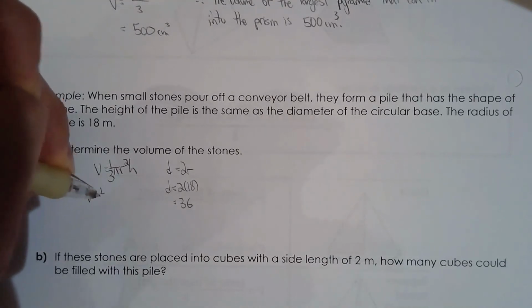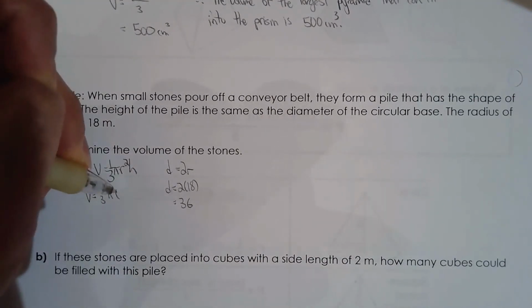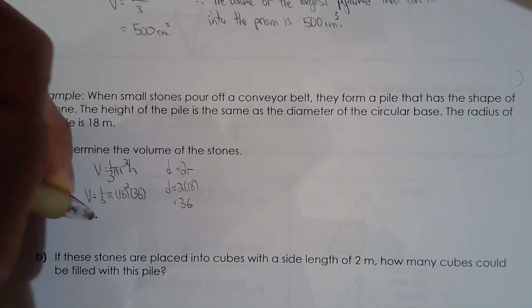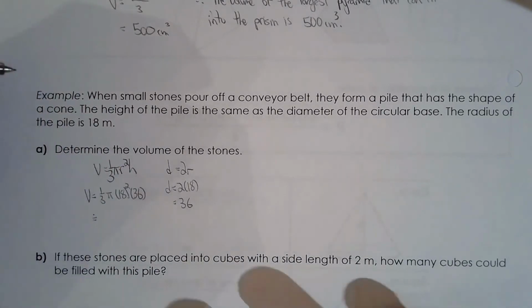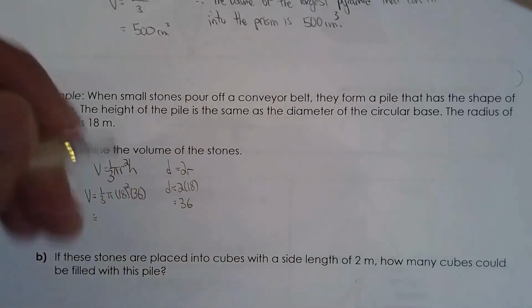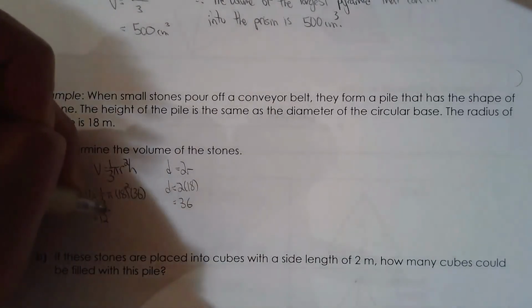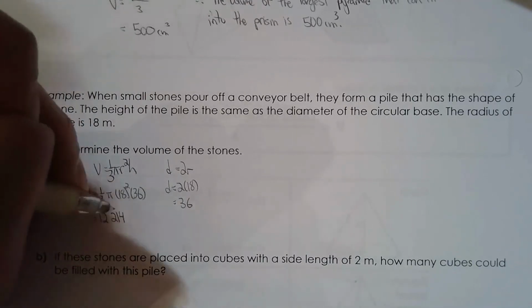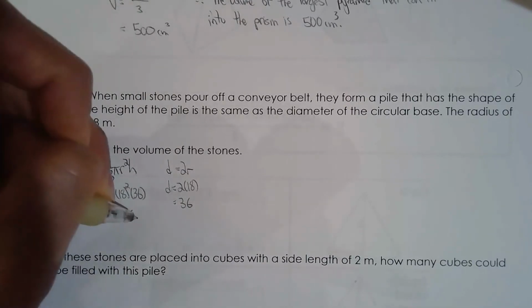So 1/3 pi, r is 18, and height is 36. There's a lot of stones here. So we're looking at 12,214.5 cubic meters.